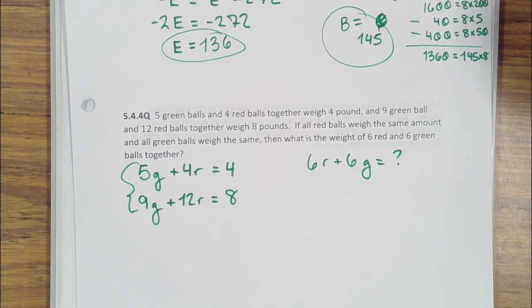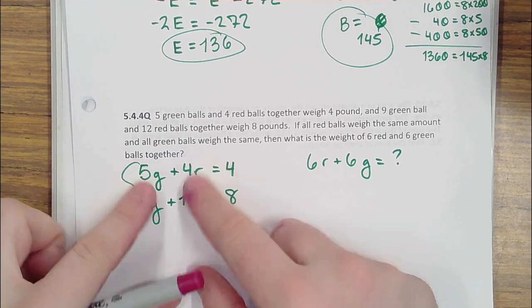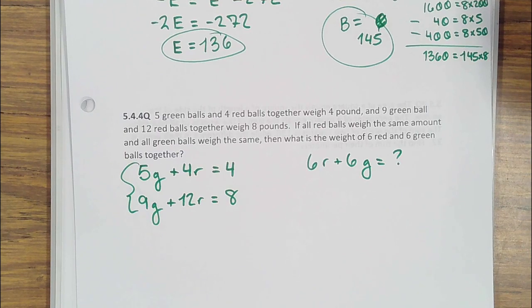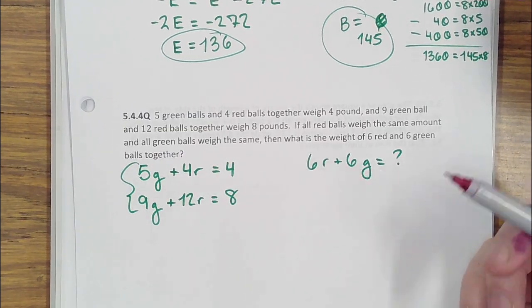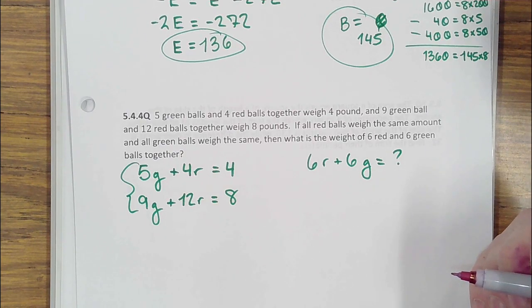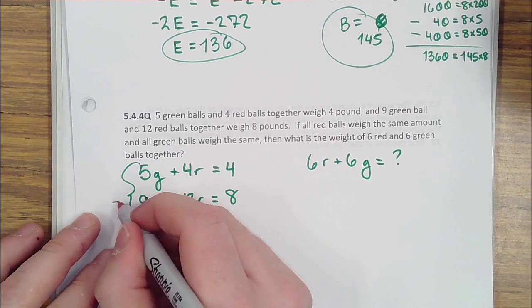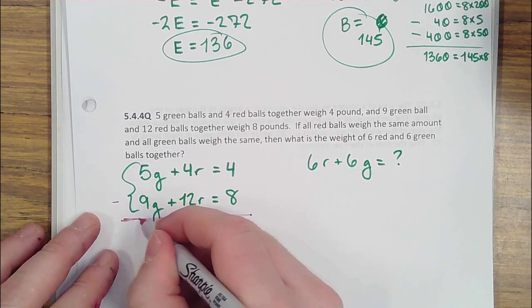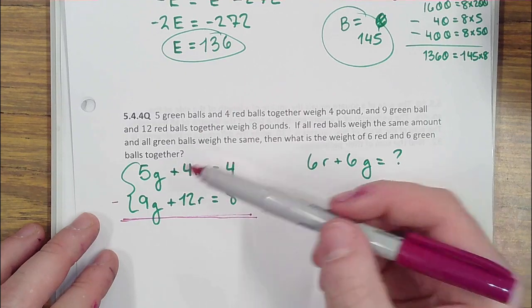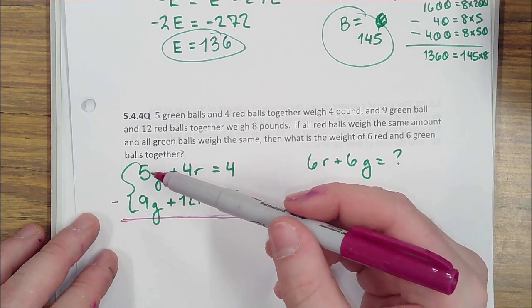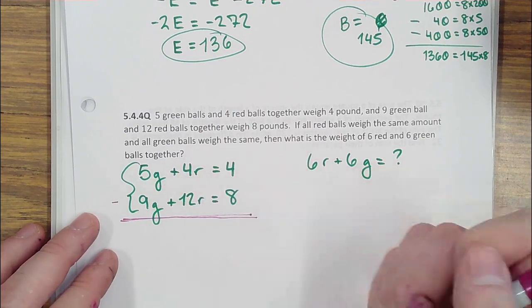So let's figure out what the weight of the red ball and the green ball is. For this one, we haven't used elimination yet. Let's do elimination. Remember, elimination means when we add or subtract the equations, things go away. Right now, if I add or subtract, nothing goes away. But what could I multiply by so things would? What can I multiply by so things would go away when I subtract them? If I multiply by 2, I'll get to the top of the bottom. Yep, 3 will work though, right?